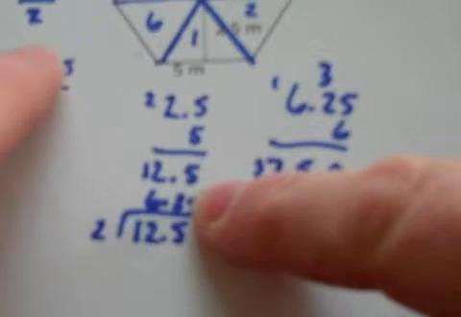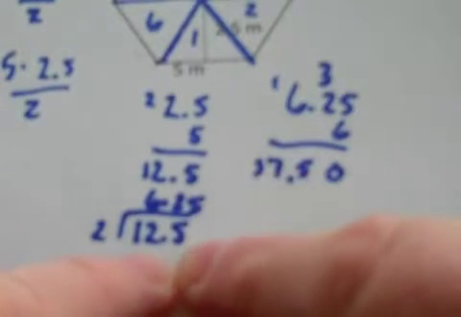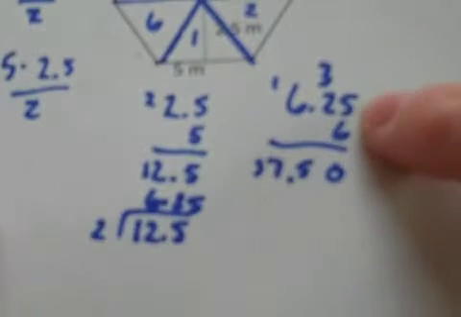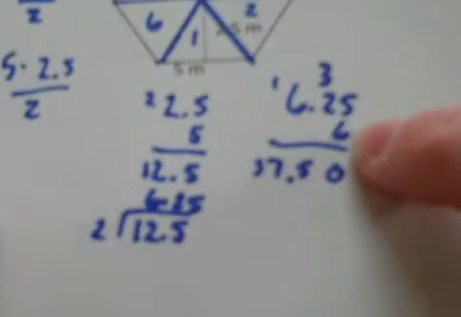But now I need to take that answer and divide by 2. 12.5 divided by 2 is 6.25. Well, we said there's really 6 of those triangles in my picture. So now I take that answer of 6.25 and I'm going to multiply by 6.